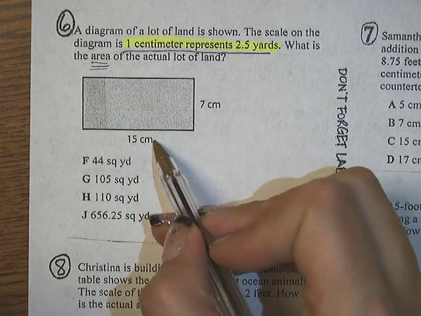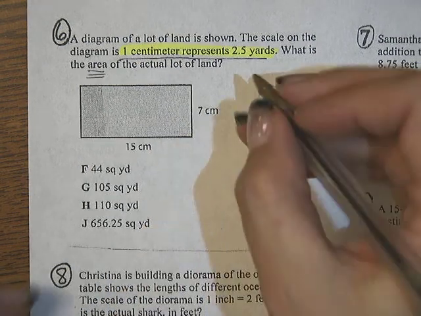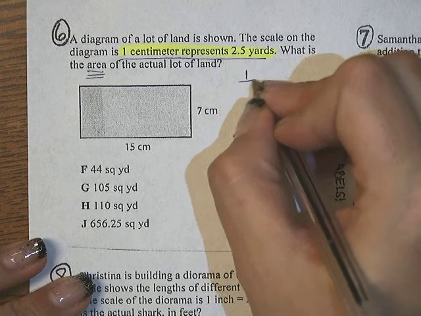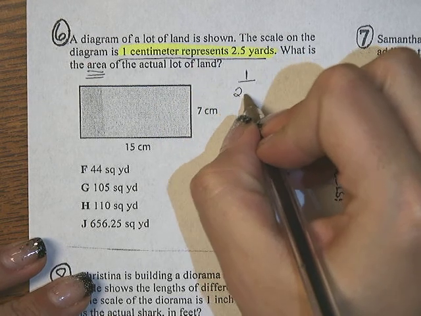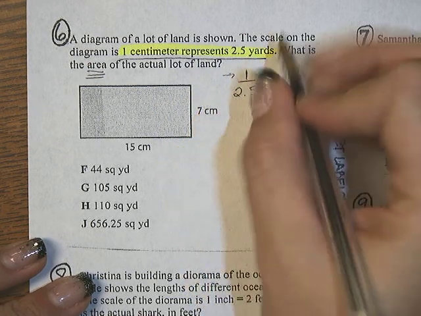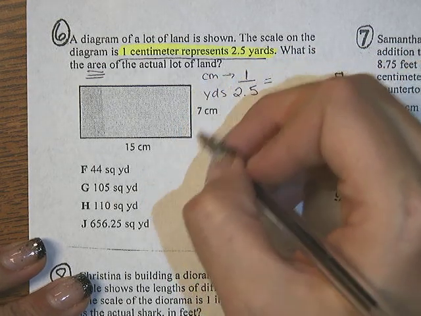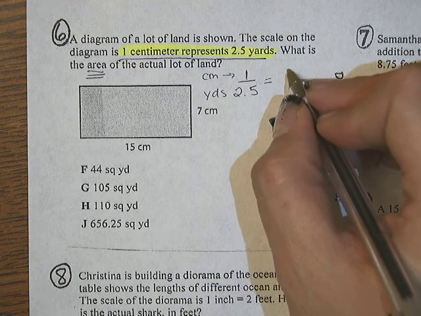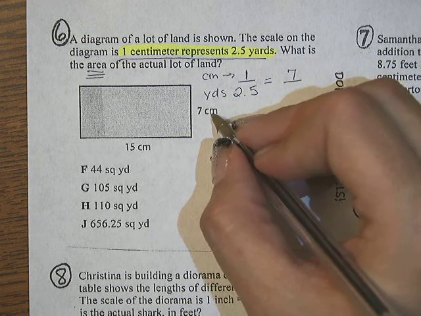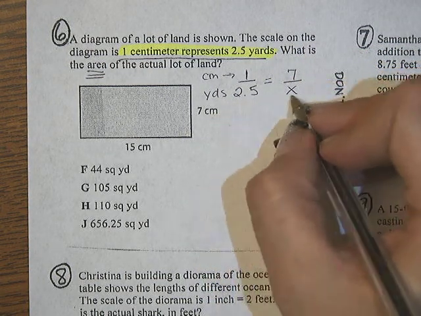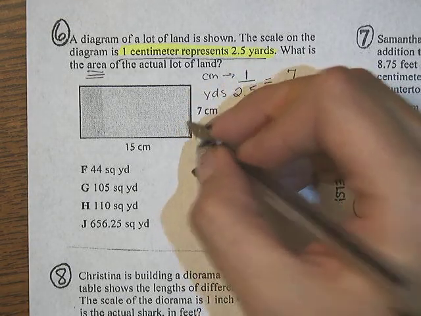So here it gives me the measurements in centimeters, so I'm going to have to go ahead and convert. And 1 centimeter is equal to 2.5 yards. And I can't forget labels. These are centimeters, these are yards. And I'll go ahead and use 7 here on the top because it is labeled as centimeters, and so I'm finding the number of yards for this length.